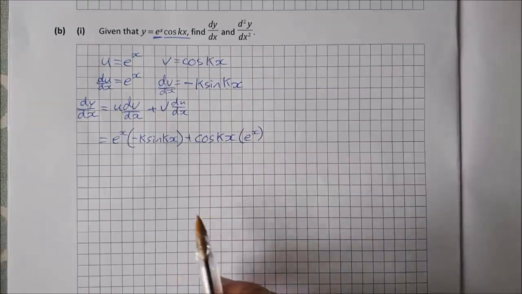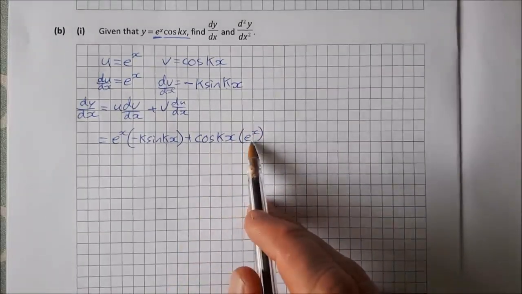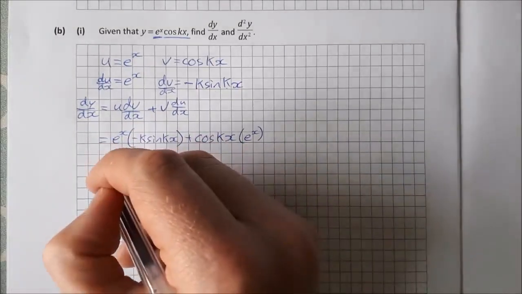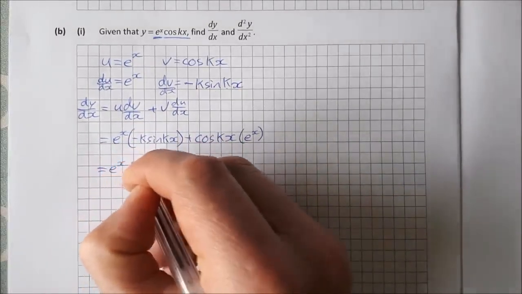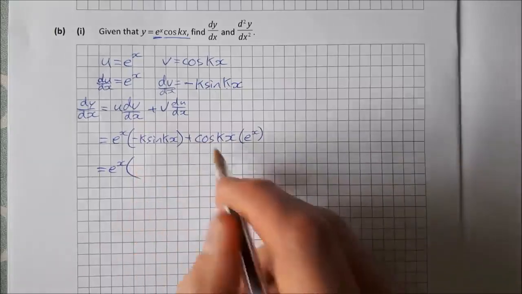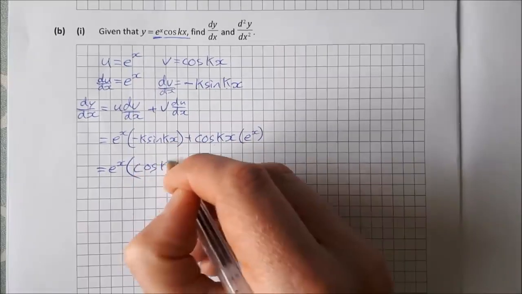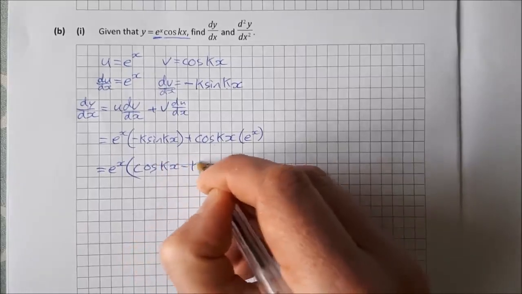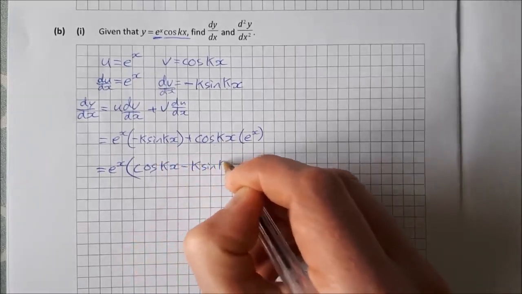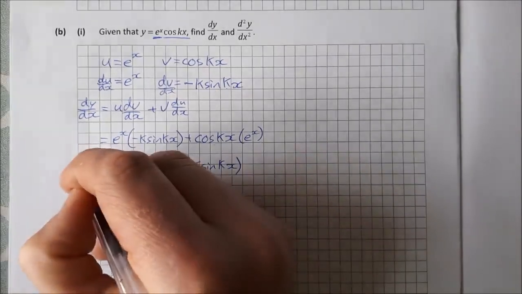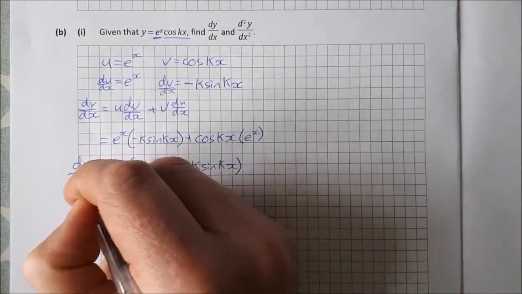What we can do there is take a common factor of e to the x, and then leave this stuff inside the brackets. I'll write this one first because that's positive: cos kx minus k sine kx. So that is the first derivative, dy/dx.